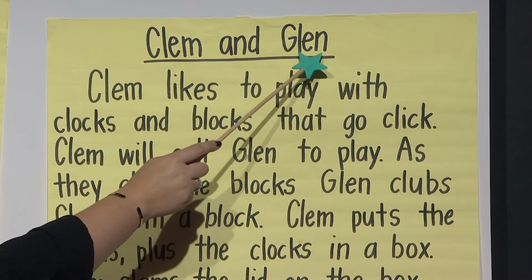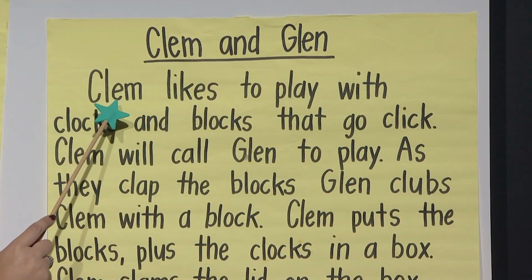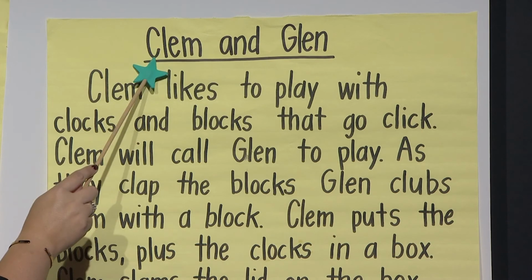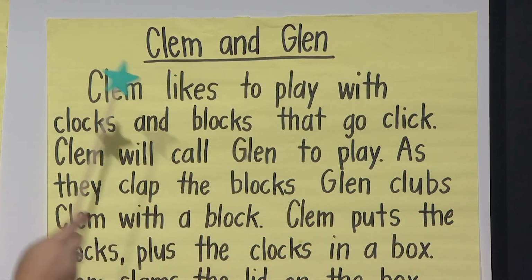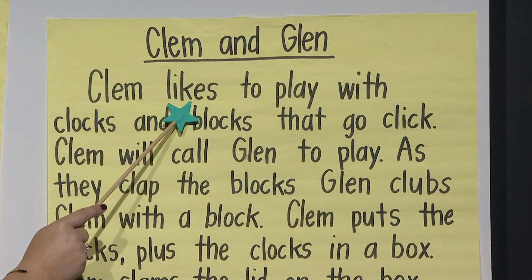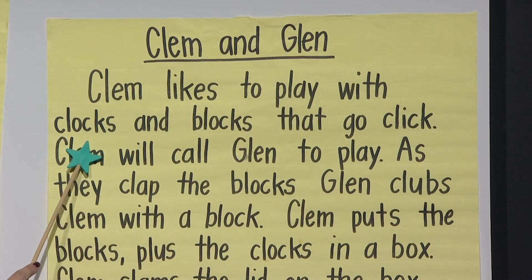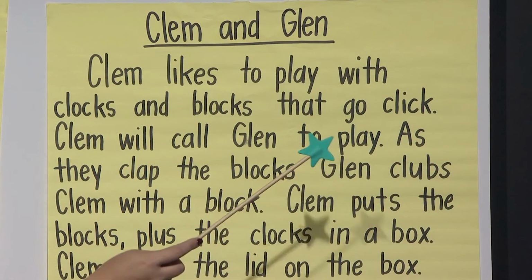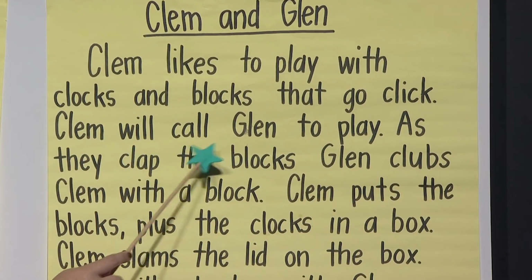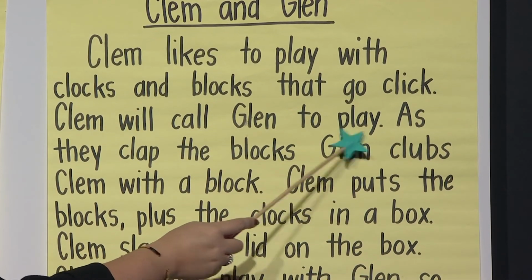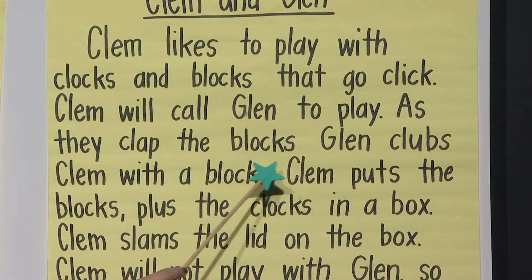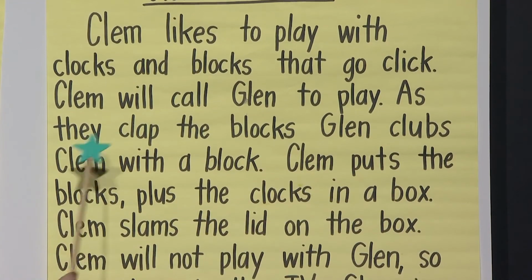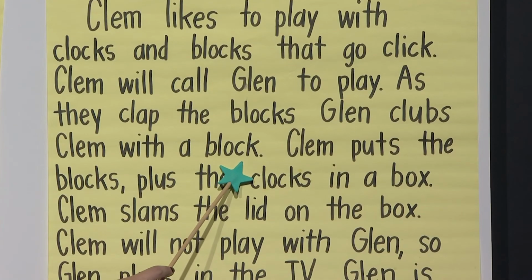Okay, y'all ready? Let's read it together. Clem and Glenn. Excuse me. Clem likes to play with clocks and blocks that go click. Clem will call Glenn to play. As they clap the blocks, Glenn clubs Clem with a block.